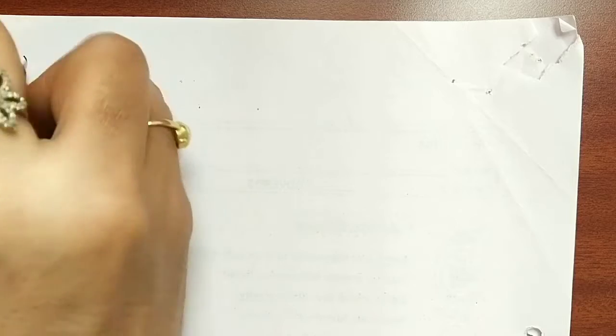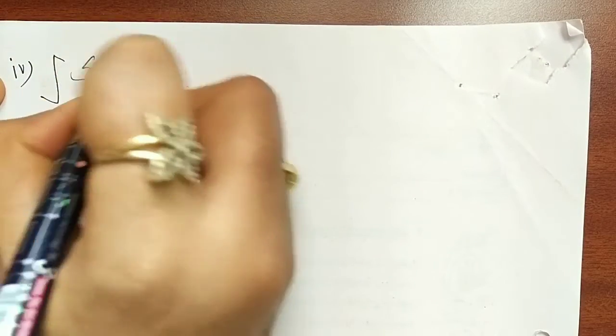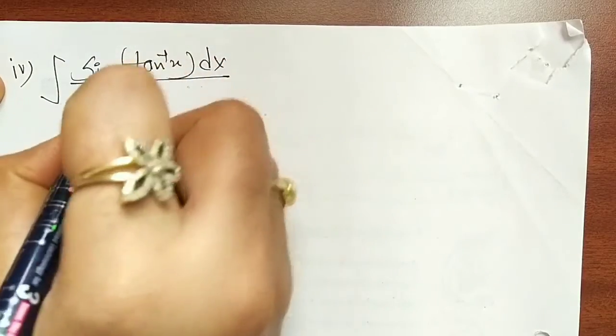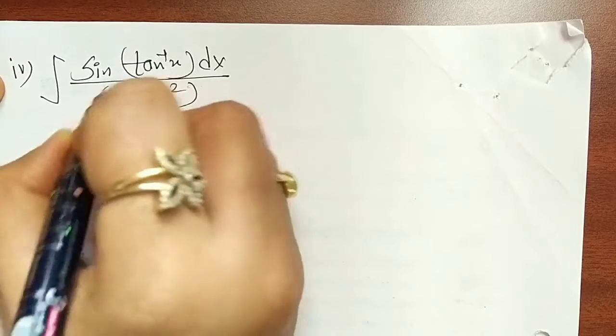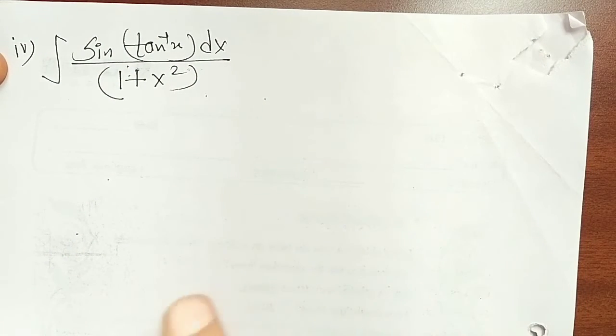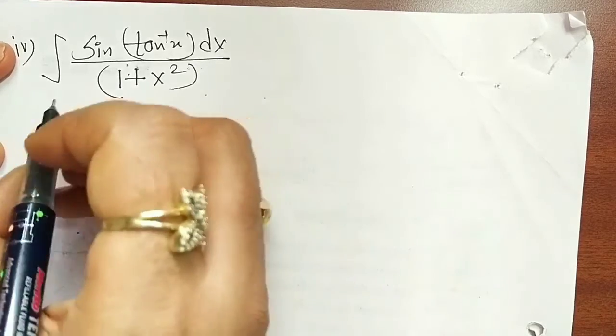Okay. Let's do one more question based on substitution. It's fun, guys. You will start loving it after a while. Trust me. This is integration of sin tan inverse x dx by 1 plus x square. It's fun to find out a function whose derivative is present in the question itself. Understood what we have to do?